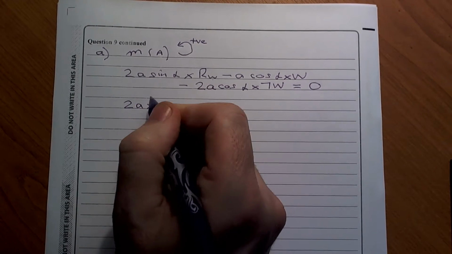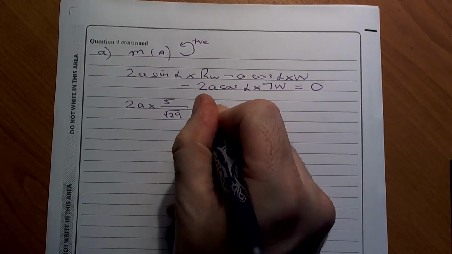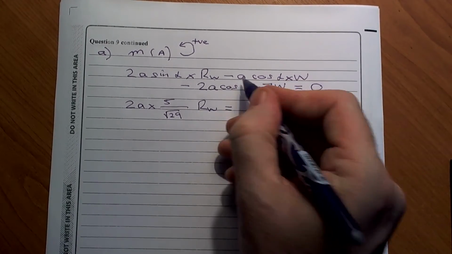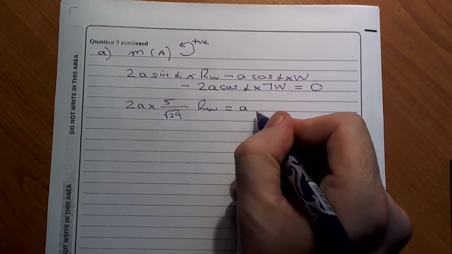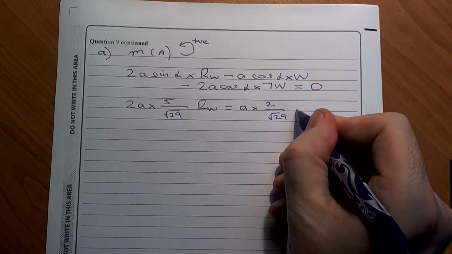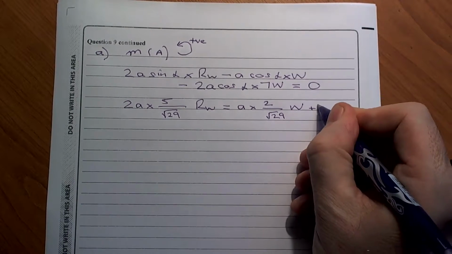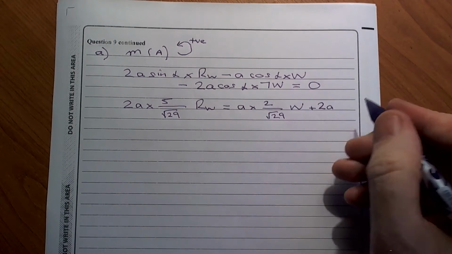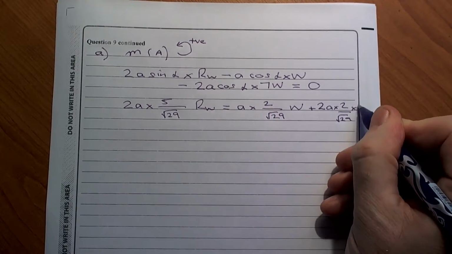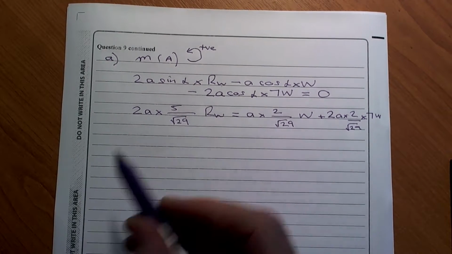So I've got 2A times sine alpha is 5/root 29, and that's RW. That's the thing I need to find. Let's put this on the other side, equals. We've got A, now cos alpha is 2/root 29 W. And then we've also got plus 2A cos alpha. So cos alpha is times 2/root 29 times 7W. The first thing I'm going to do, I'm going to get rid of these root 29.